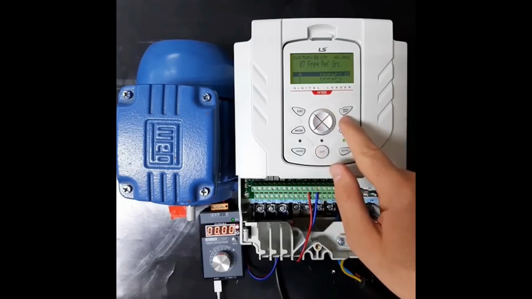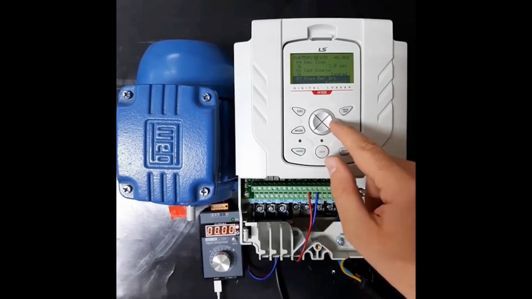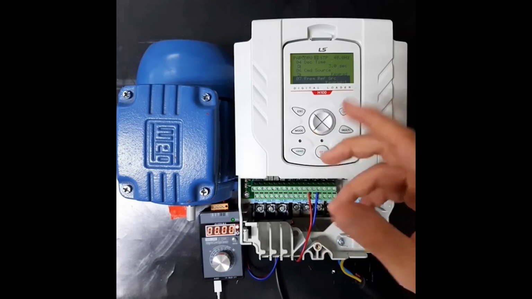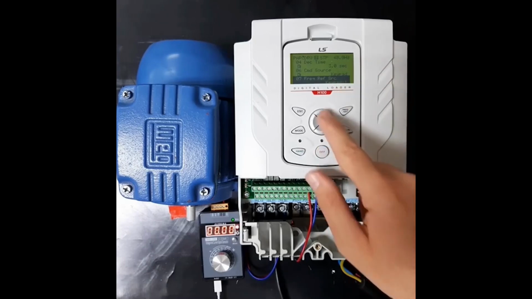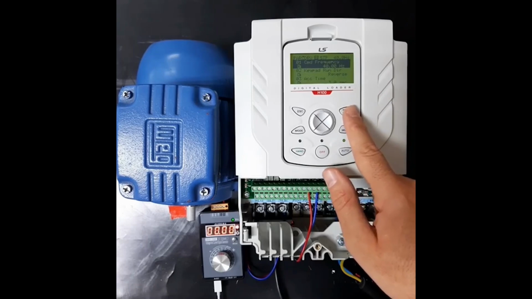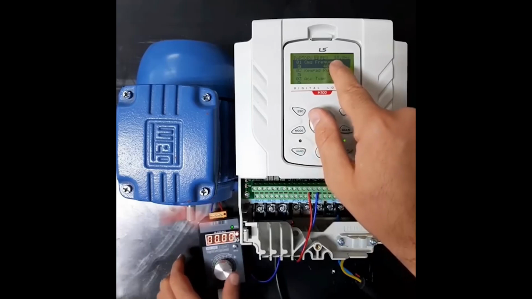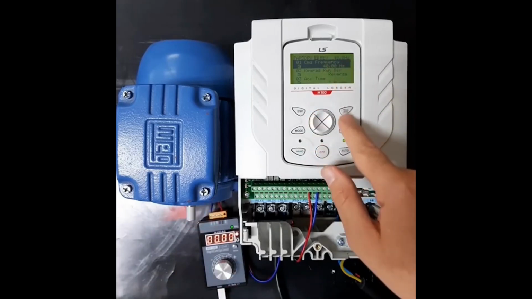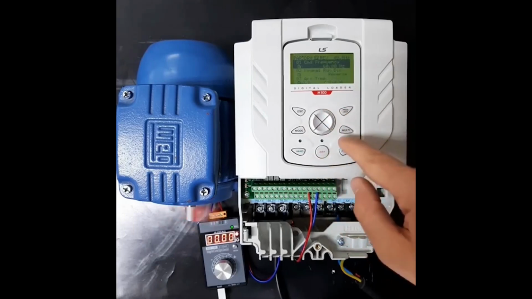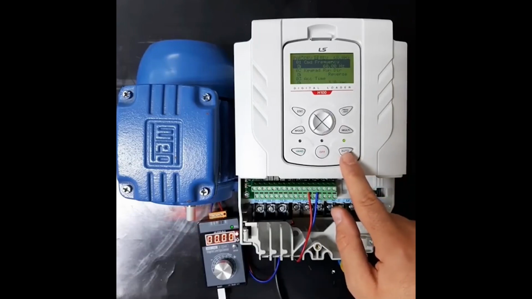I enter parameter DRV 3.7 and set it to the keypad option. Now, I can apply the frequency to the drive via the keypad, but where should I enter this frequency? I can do this from parameter DRV 3.1. Now, the drive is running at a frequency of 40 Hz. If I want to set the frequency to 6 Hz, I go into parameter DRV 3.1 and set it to 6 Hz. I press the PROG key to save it, and the frequency is applied to the drive.